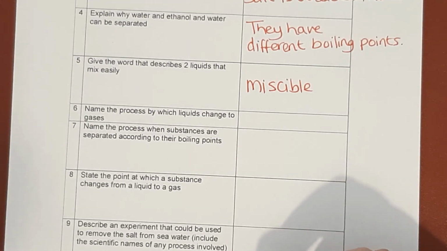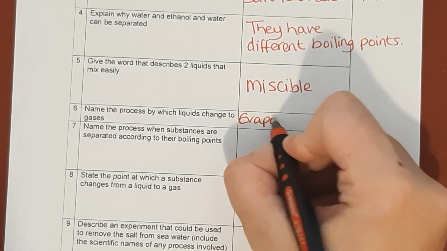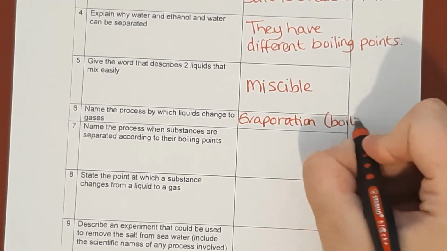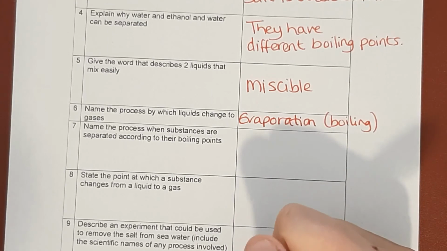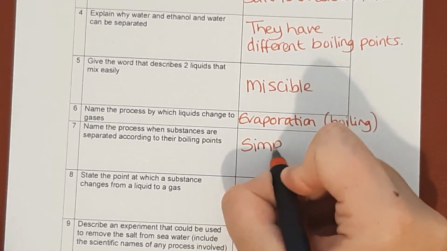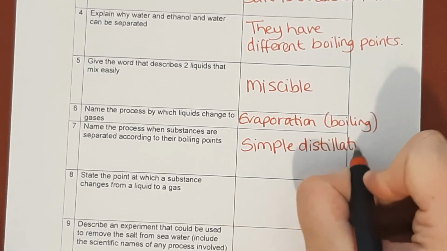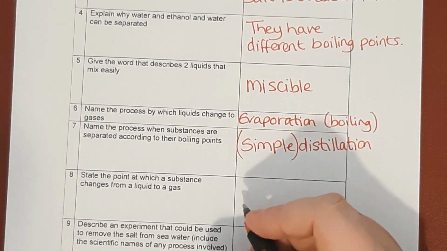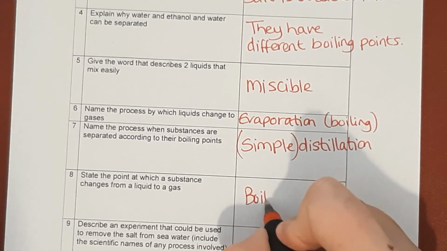The process by which liquids change to gases is evaporation, or you can say boiling. Name the process when substances are separated according to their boiling points. So simple distillation, or just distillation is fine. You don't have to say simple. State the point at which substances change from a liquid to a gas. That is known as the boiling point.